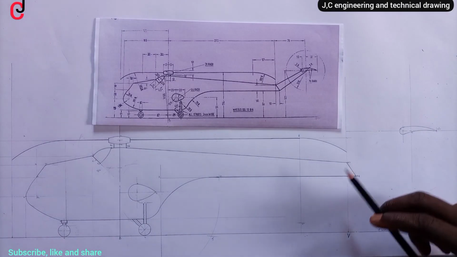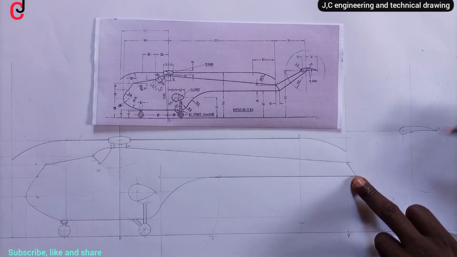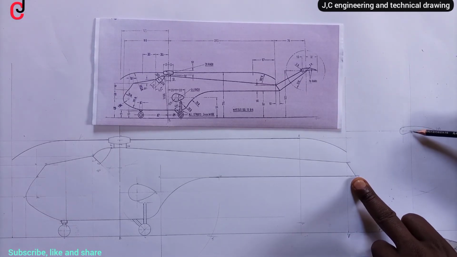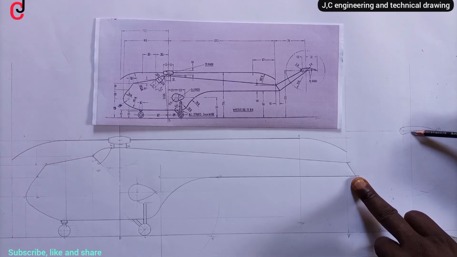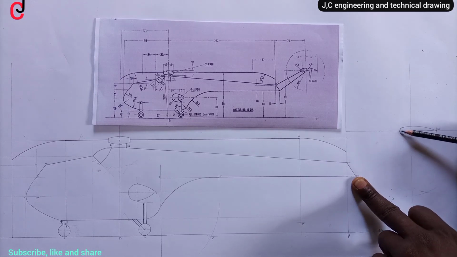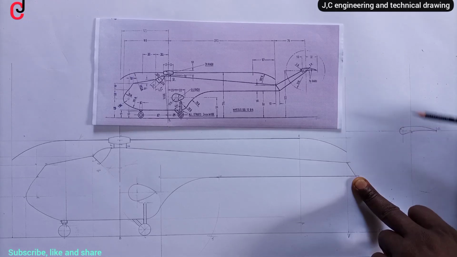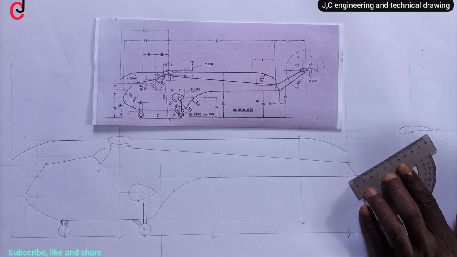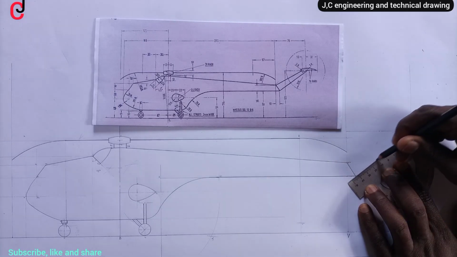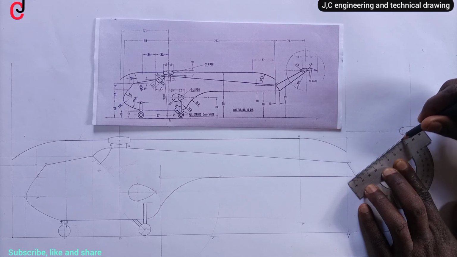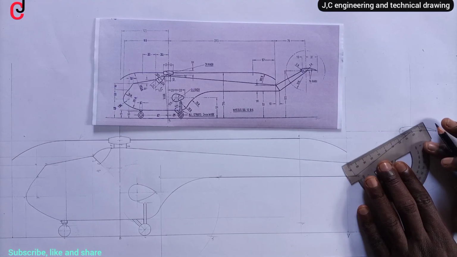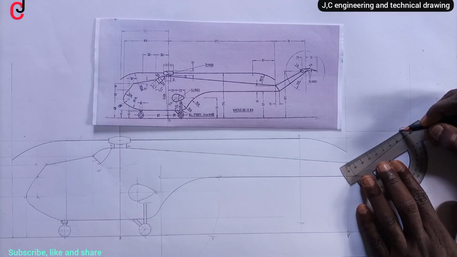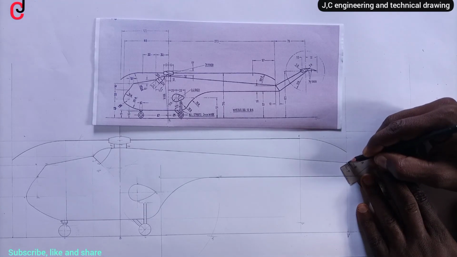And then the next one we're going to do, we're going to join points x4 to point 0, close to the curve of point 0, and also we're going to join point x2 to the circumference of this curve here, to x4, join with a straight line. Then we'll join x2 together, join it up with a straight line.